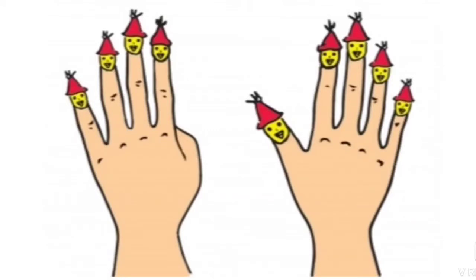So dear students, let's see how to make 9. 8 and 1 make 9. 8 and 1 make 9. How many fingers? 9 fingers.